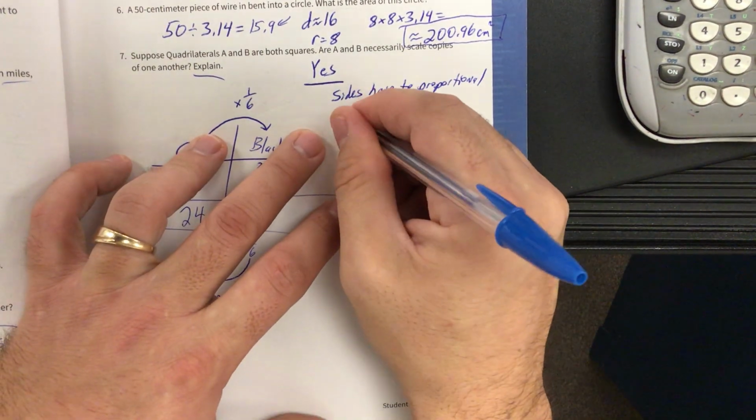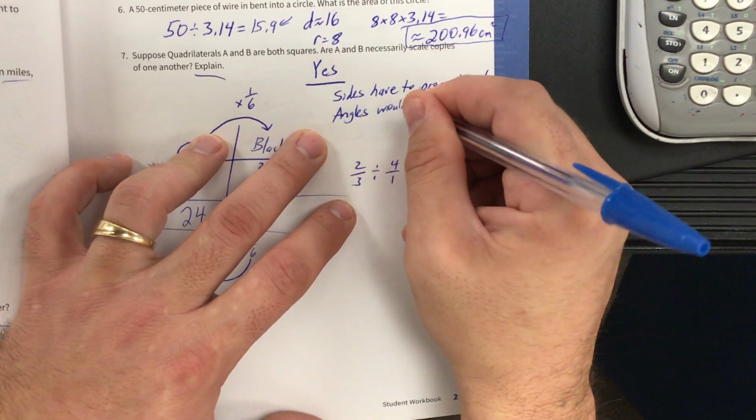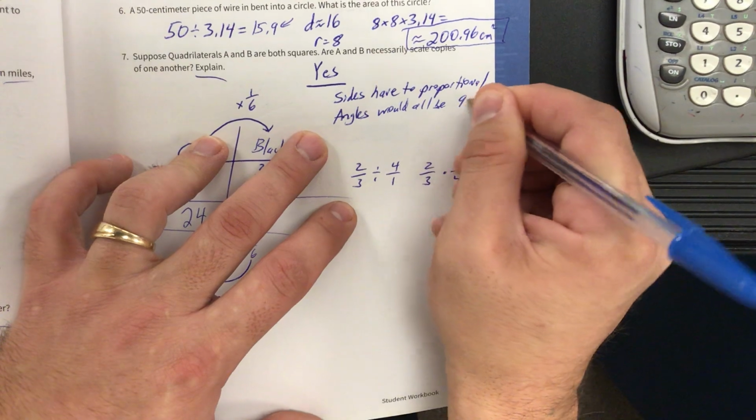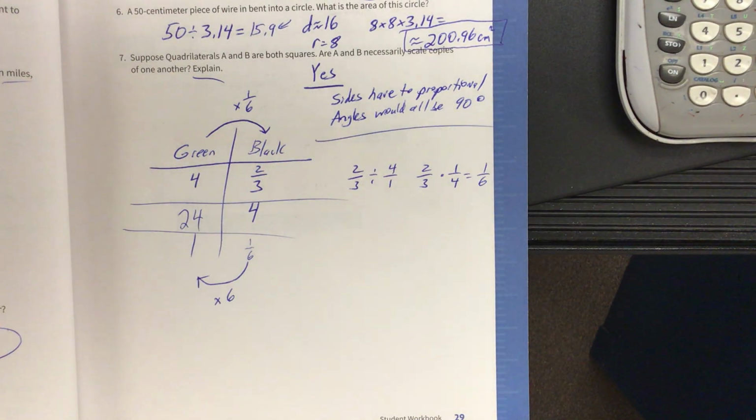And you remember what had to be true about the angles? All had to be correct. Angles would all be 90. So that was way back in Unit 1, I believe. Sides proportional, angles are all equal. With squares, that would be true.